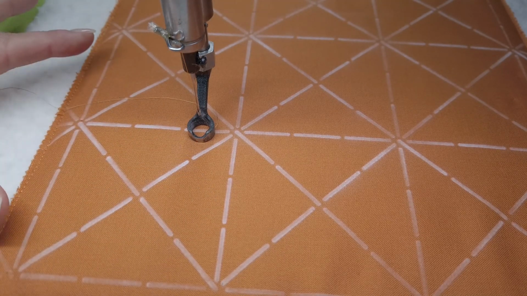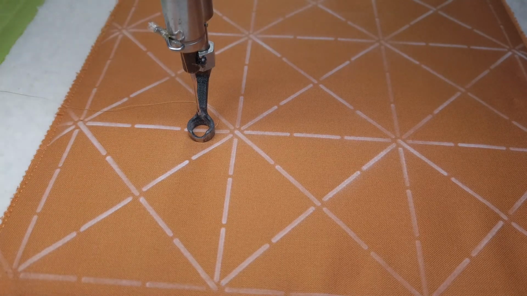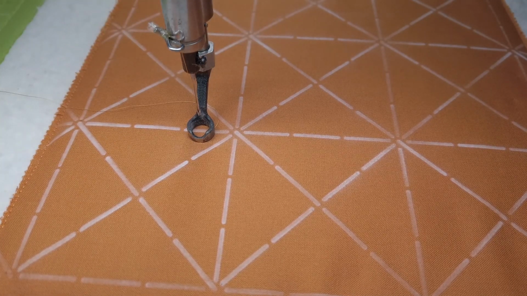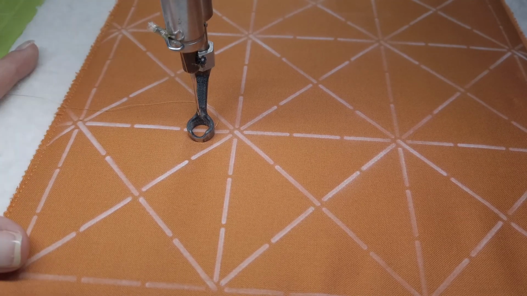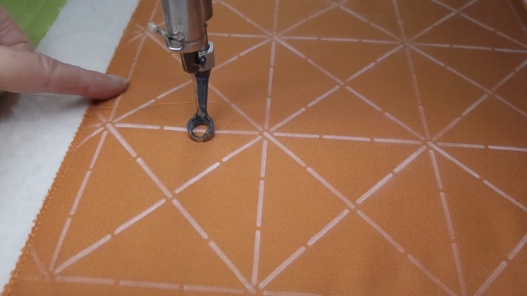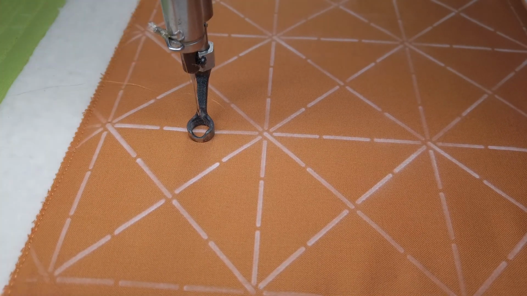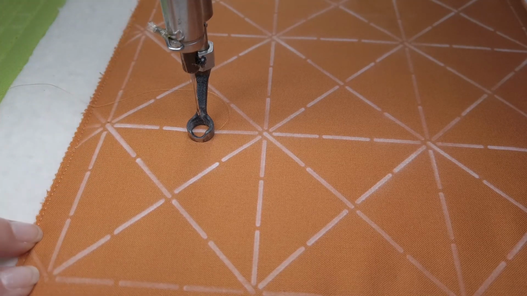I just centered it on there, and I have 3 by 3. If your block were, let's say, 12 inches, you'd have more squares marked in there. And the fact that it didn't go all the way to the edges is perfectly fine because I'm just going to stitch around here and give a little frame around this.